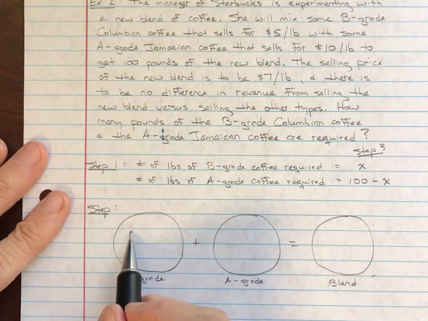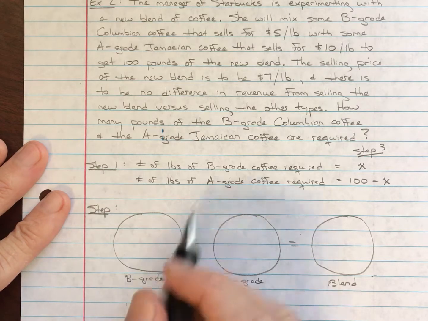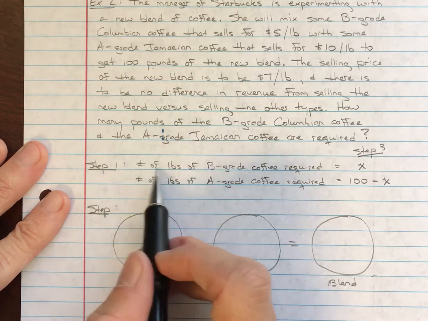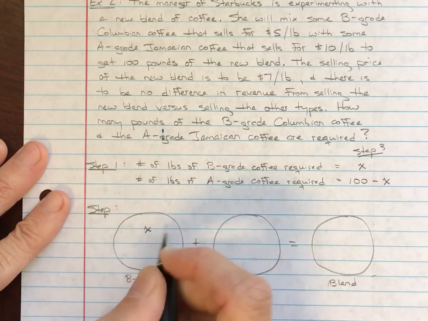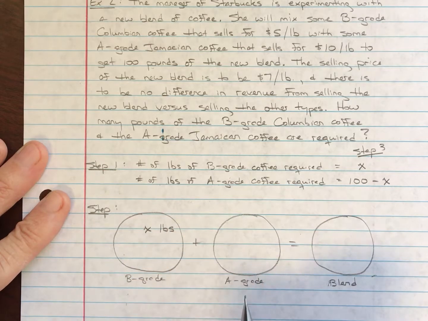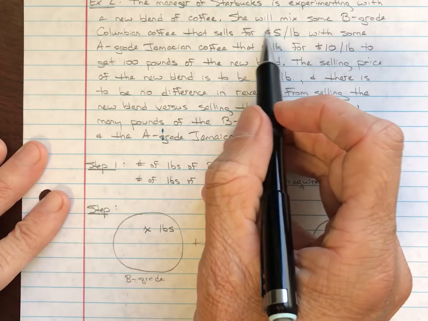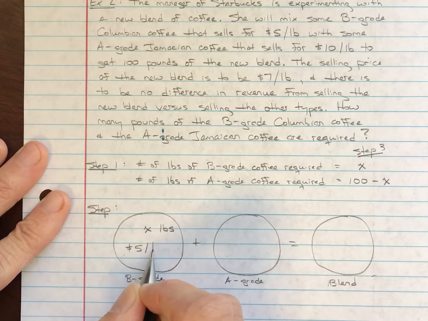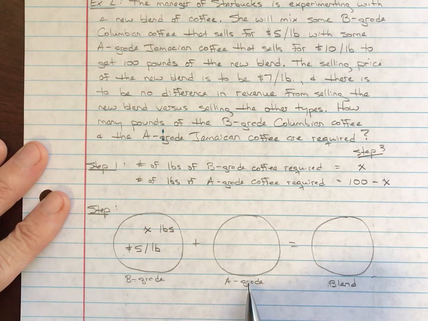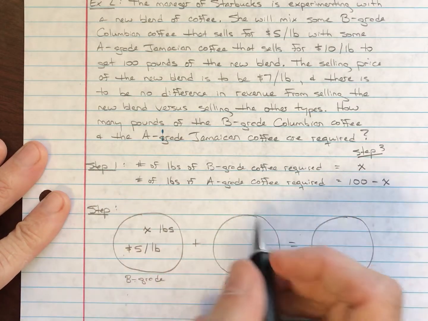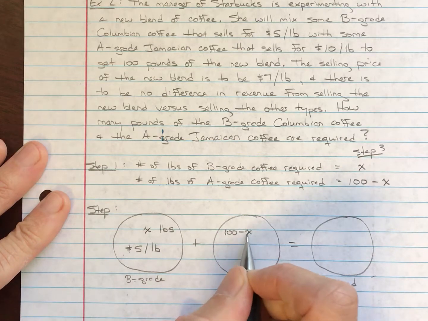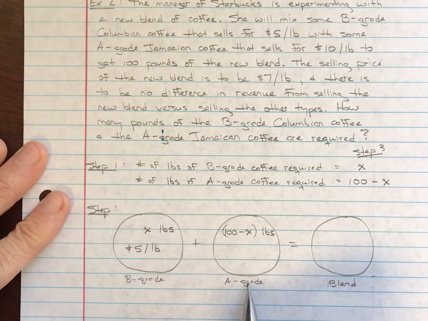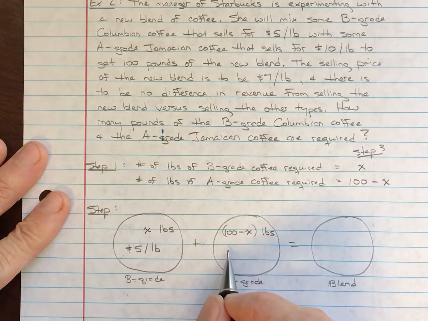So again, I do top line amount, bottom line price percent. In this case, it's price. So B grade, number of pounds of B grade, that's X pounds. And what's the price of the B grade? The B grade sells for $5 per pound. A grade, how many pounds of A grade do I have? I have 100 minus X pounds. And what's the price for the A grade? The A grade is at $10 per pound.